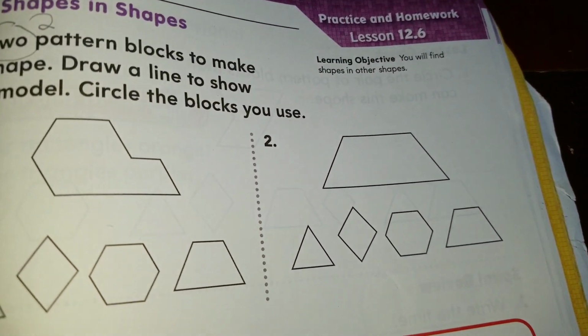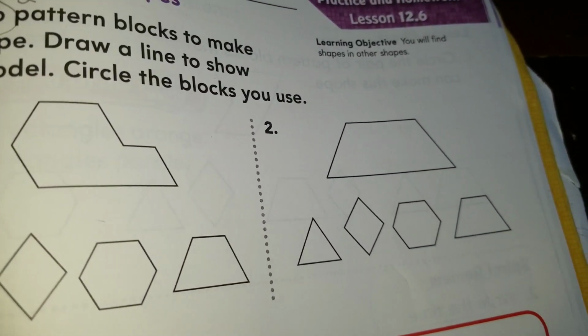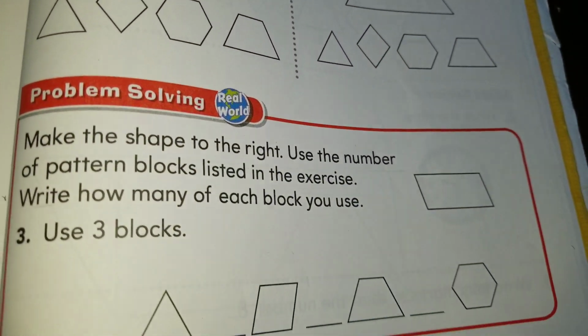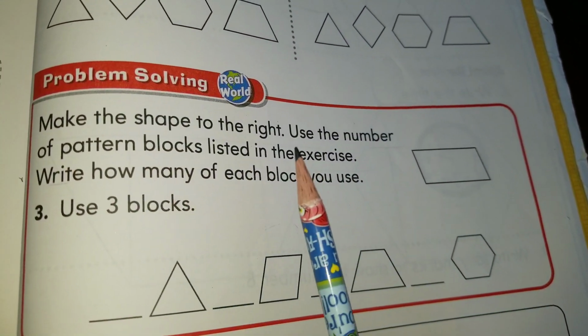Don't forget to draw the lines. Tienen que hacer las líneas, dibujar las líneas con el pencil. If you do them wrong, it's okay, you can try again. Alright, boys and girls, we're going to make the shape to the right.